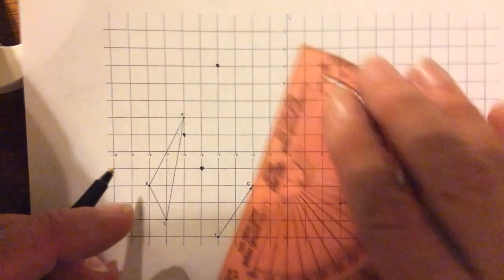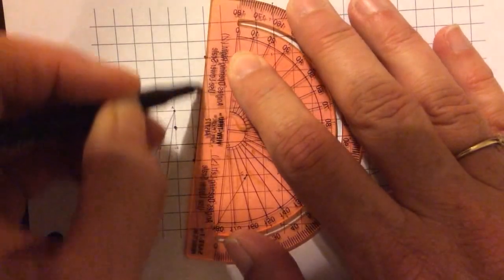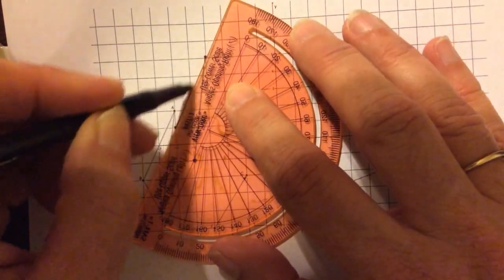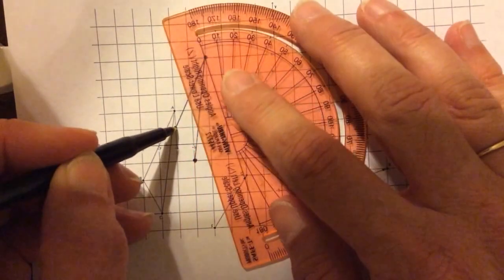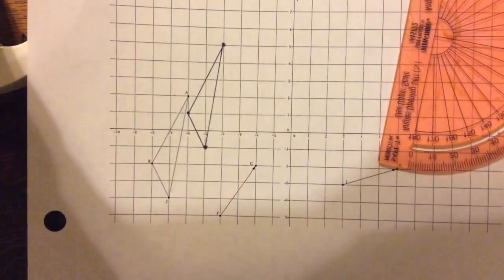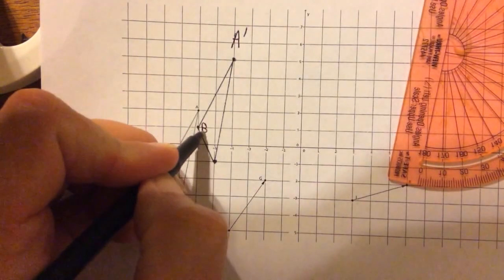I want to point out something about this translation vector. When we view it on the coordinate plane, something kind of helpful happens. What's the name of our triangle? So this is A prime, and this would be B prime.